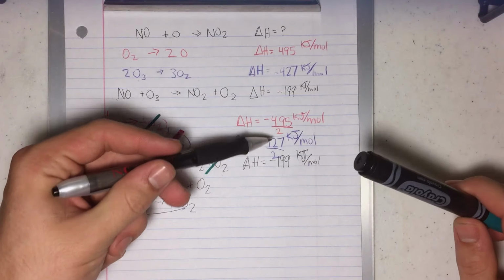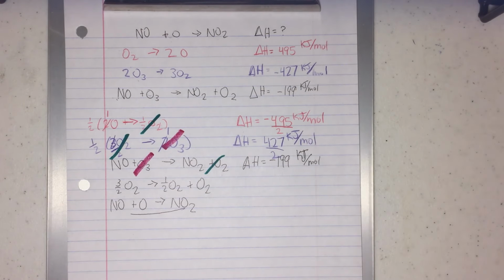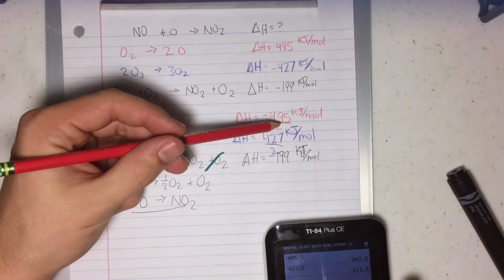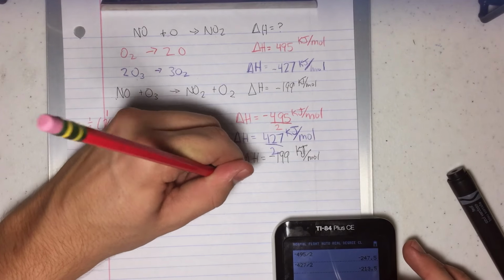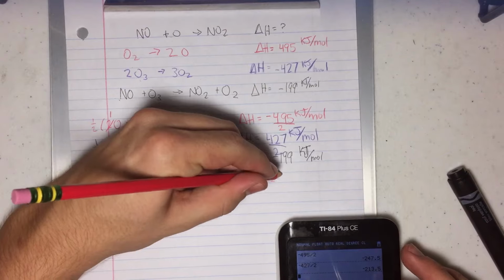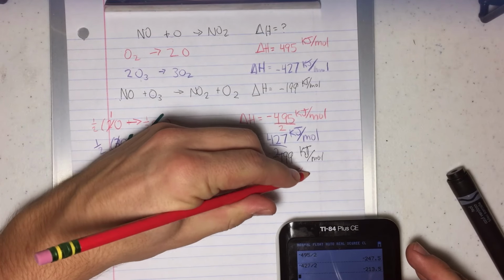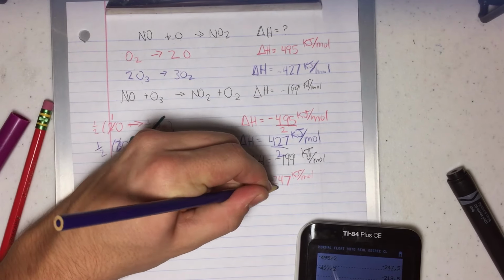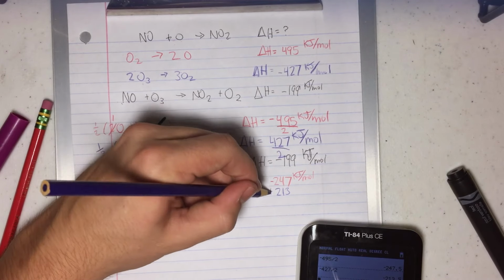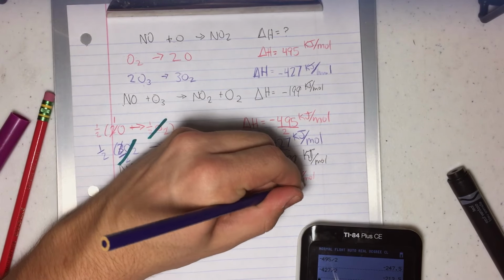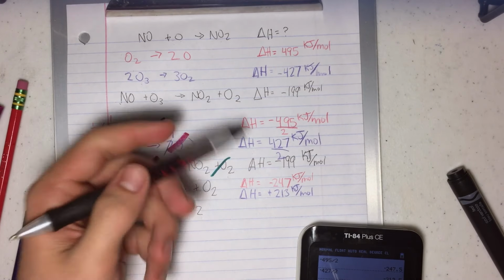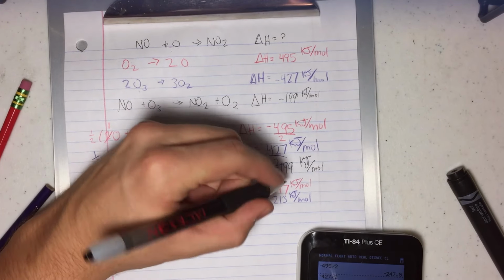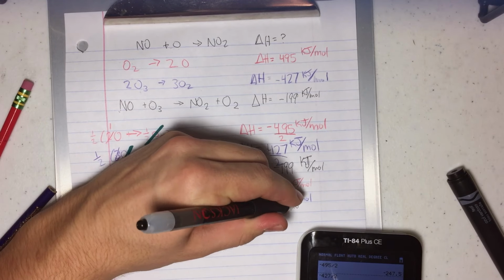So now, what I need to do is add up my delta H's. I'm going to grab my calculator to do that. So for my first one, I have them right here, negative 245 divided by 2. So this delta H equals negative 247 kilojoules per mole. This delta H equals positive 213 kilojoules per mole. And then this one, once again, stays the same. So delta H equals negative 199 kilojoules per mole.